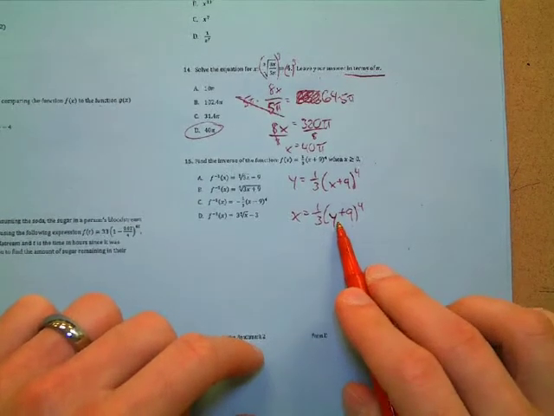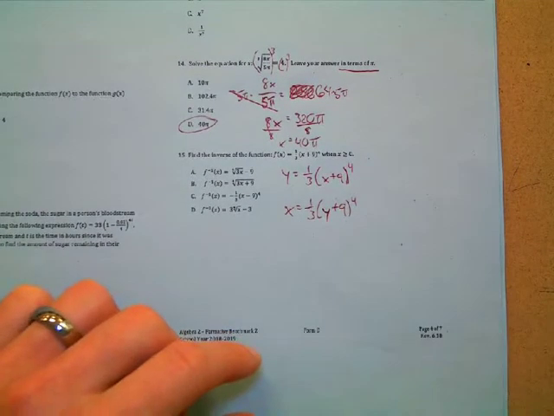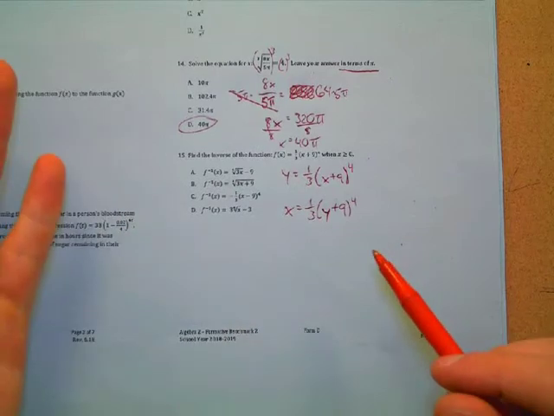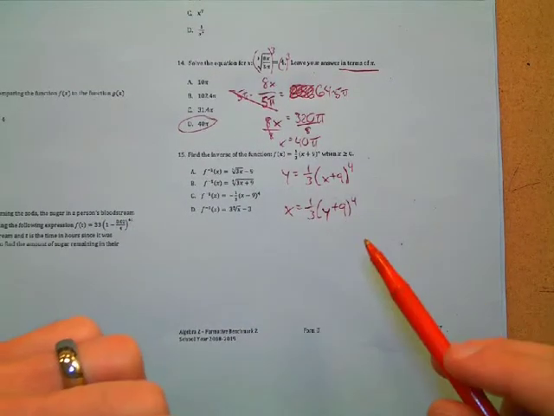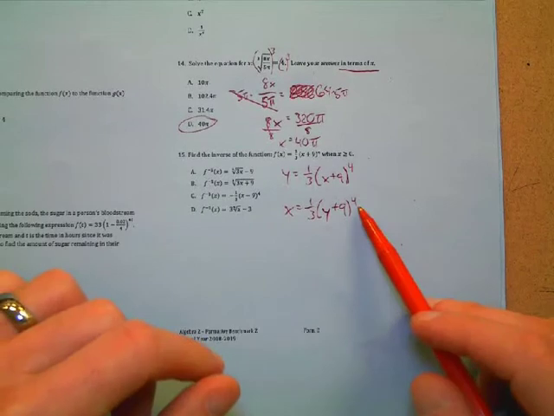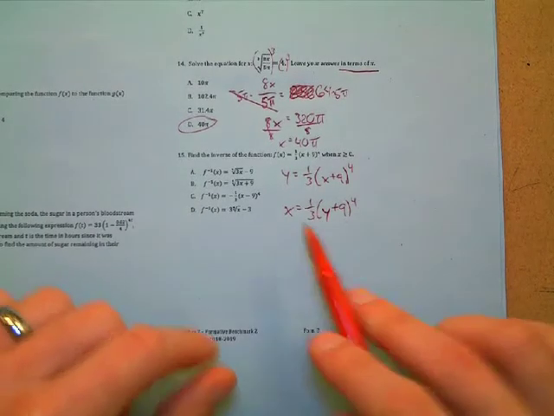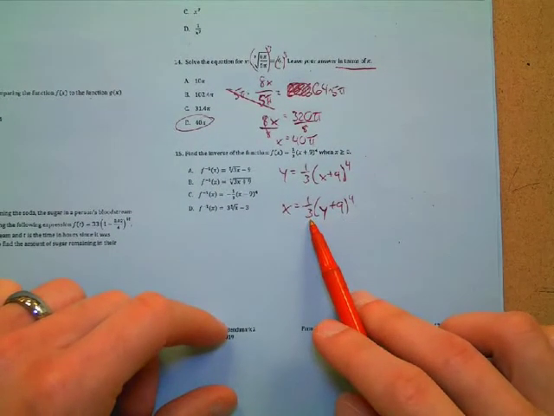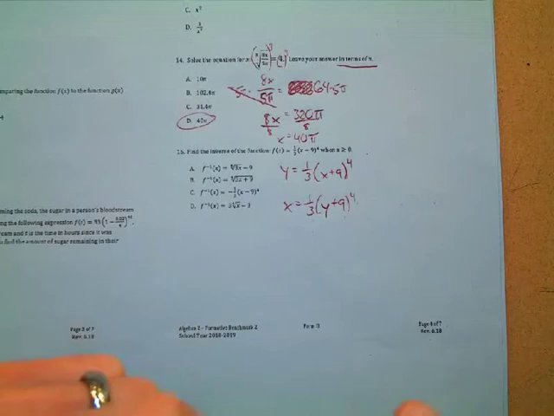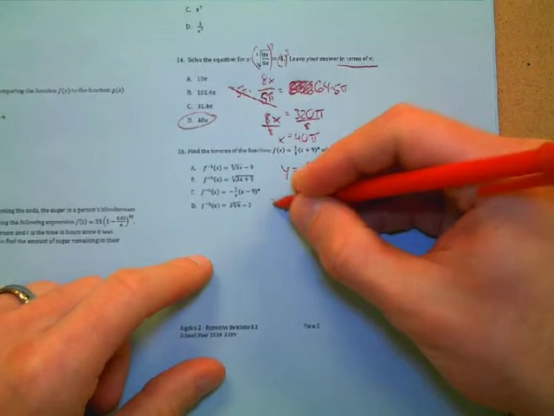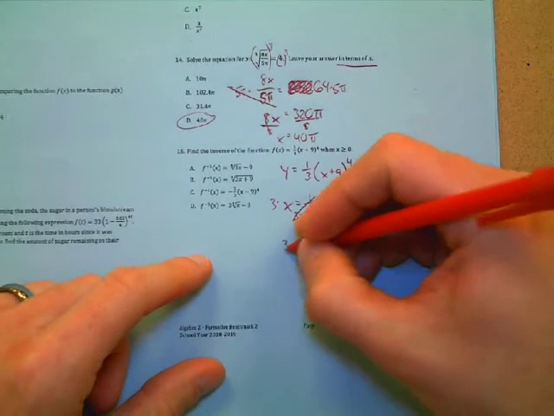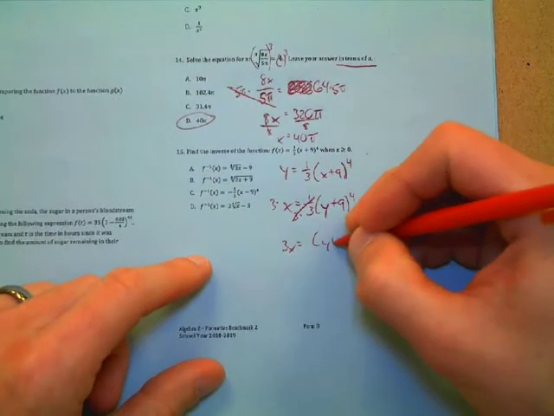Okay, so this can get a little tricky here, all right? What's with the y that we need to get rid of? The 1/3. Okay, eventually also the plus 9, eventually also the 4th power there. But the 1/3 is the first thing we want to get rid of. How can we get rid of 1/3? Yeah, we could divide both sides by 1/3, but I like it better when you said multiply by 3 on both sides. Okay, 3 times 1/3 will cancel, so we'll have 3x equals y plus 9 to the 4th.